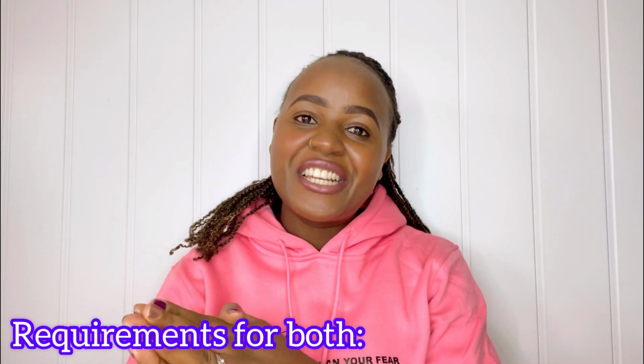On the requirements, if you're moving to Norway to live with your spouse, you must have validly entered into that marriage. It's not a forced marriage, it's not a convenience marriage. It must be a marriage that has been validly entered into. You must have plans to live together in Norway. If you're applying for this visa, you must be sure you have plans to live together in Norway.